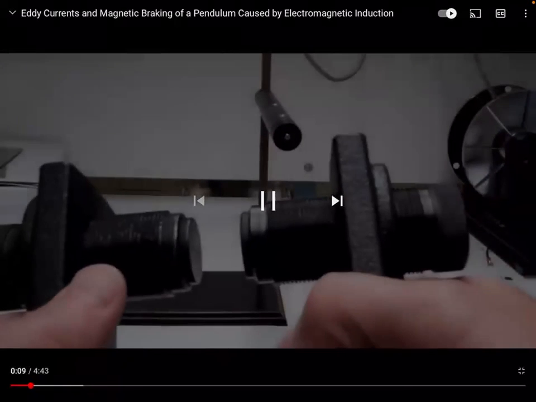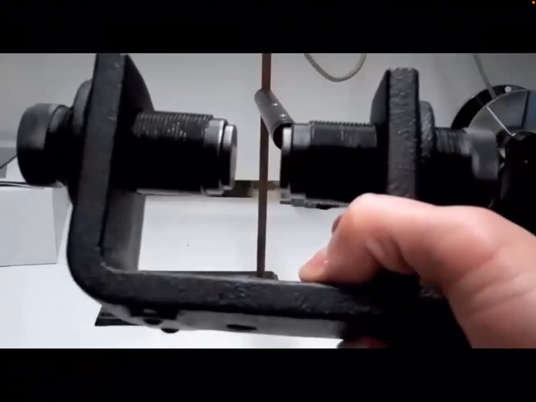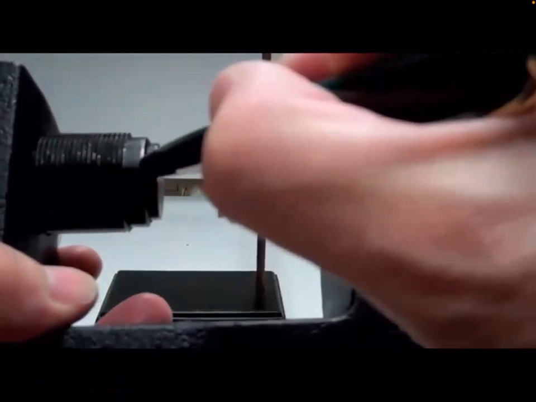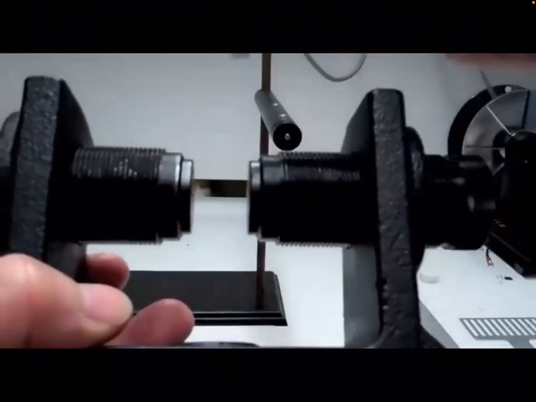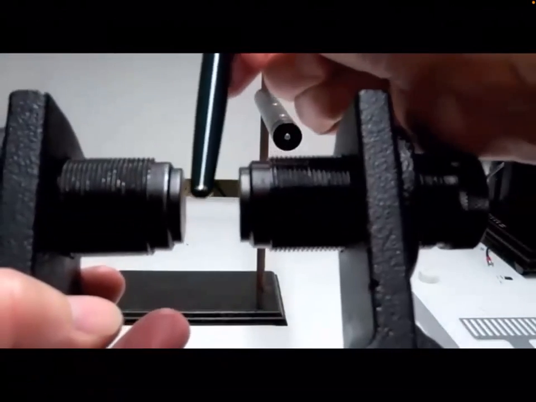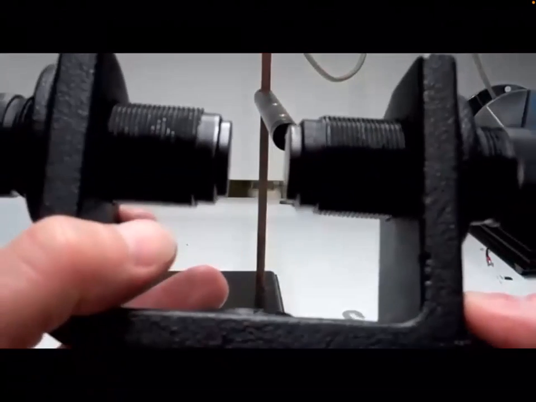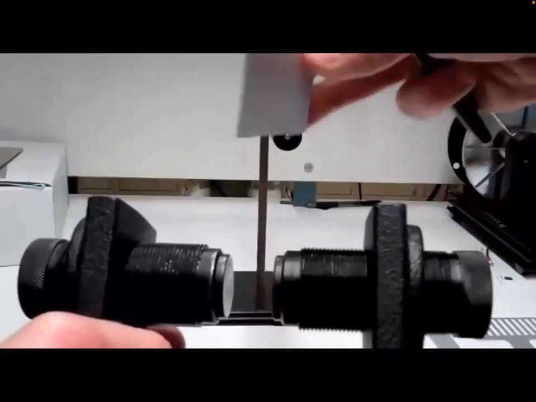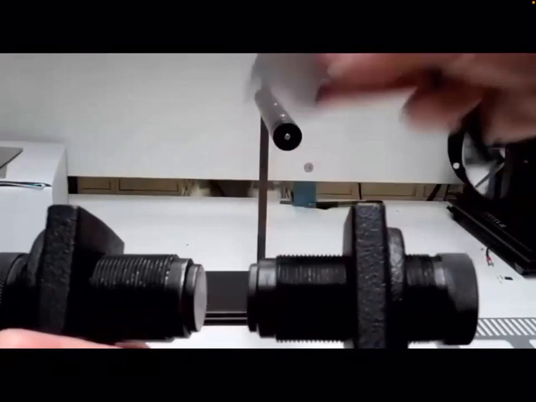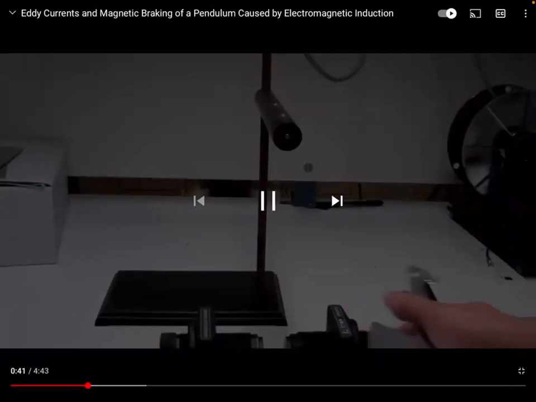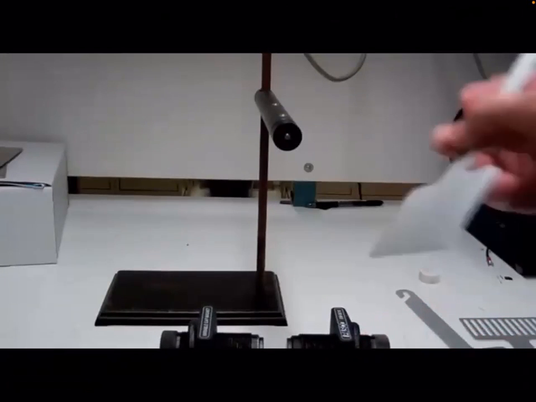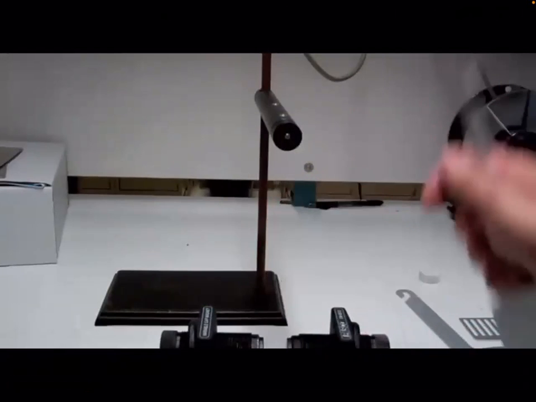Currents and the resulting magnetic braking that will occur on a pendulum. So what I have here are two magnets. This is the North Pole of this magnet and the South Pole of this magnet. There's a fairly uniform field in between, and these are fairly strong magnets. If this were a piece of steel, it would stick and I probably wouldn't be strong enough to pull it apart. But what I have here is a piece of aluminum. Aluminum is paramagnetic, so it is only weakly magnetized, so it's not really attracted to the magnets.